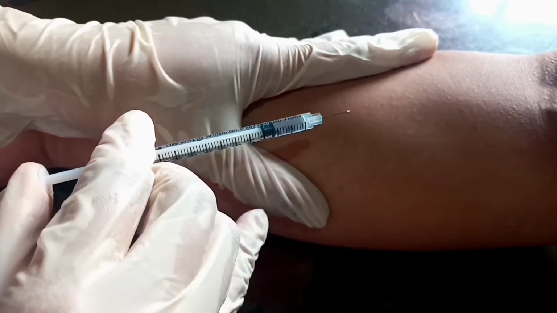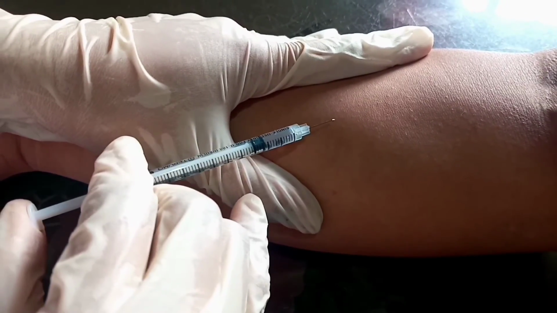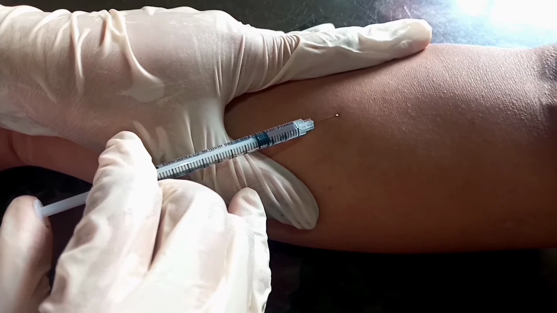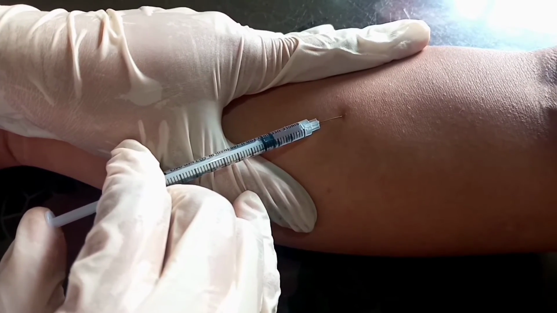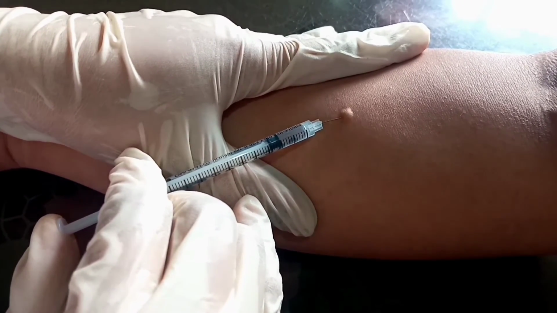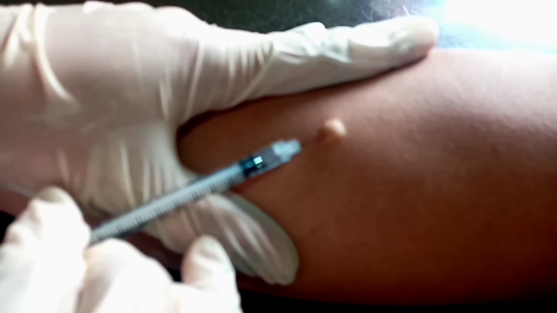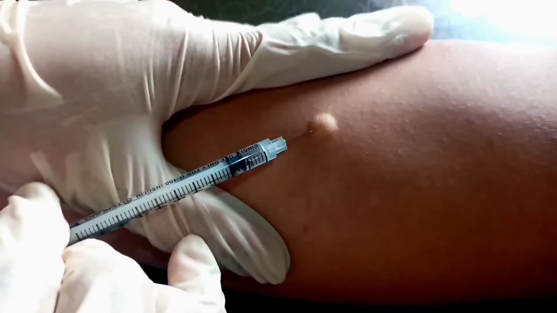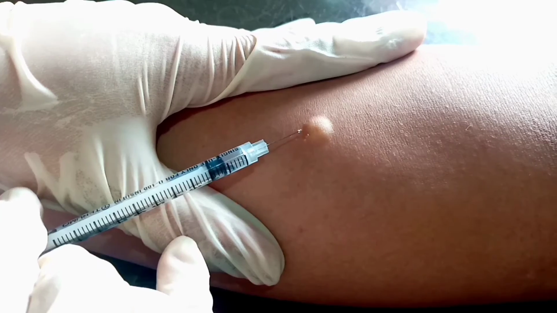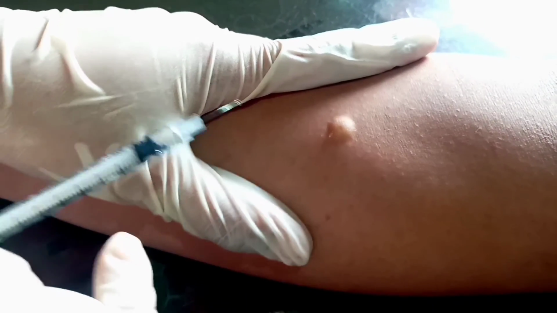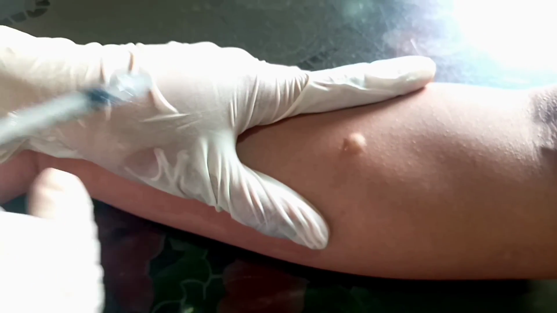So let's do it. Right after, we withdraw the needle quickly at the same angle at which it was inserted.